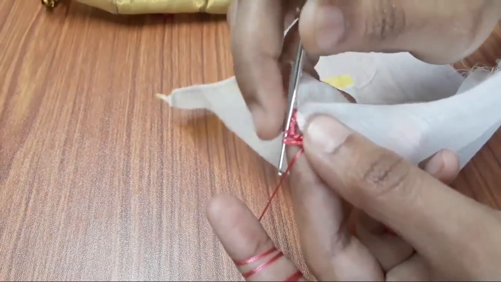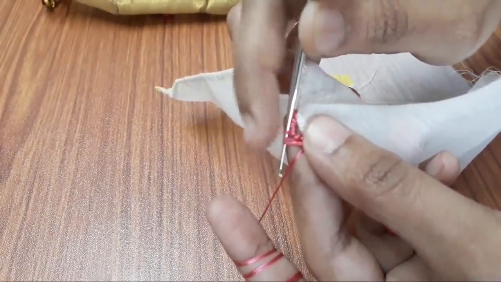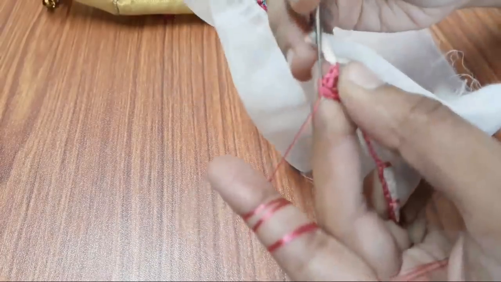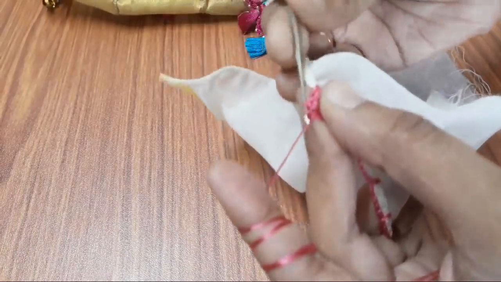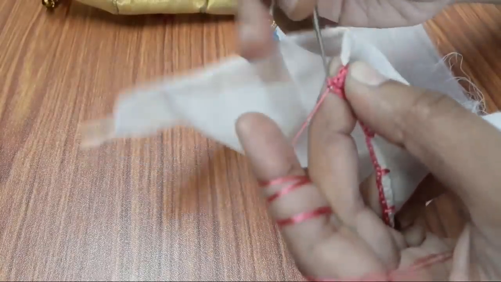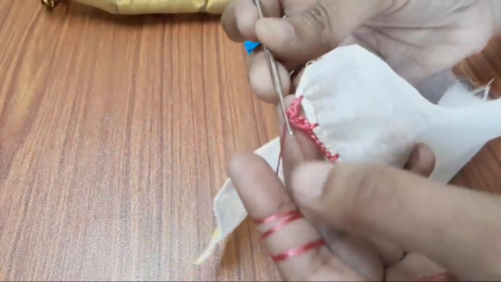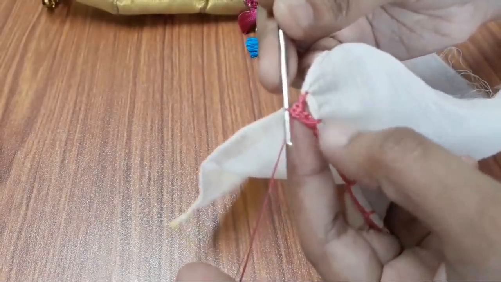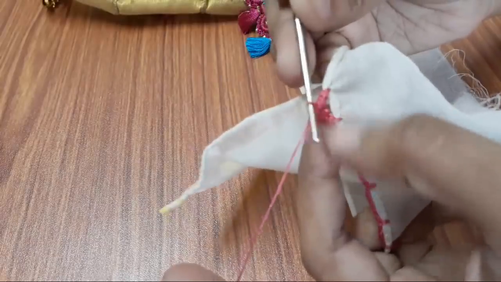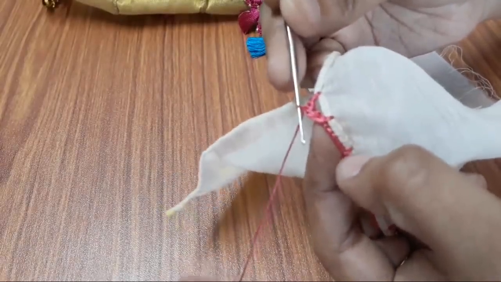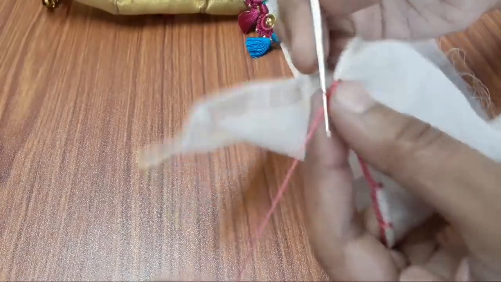So I hope you guys can see these 3 loops on the needle here. First you will have to pass through 2 loops. You will end up having 2 loops, and then you will pass through the remaining 2 loops. So now you have 1 double crochet ready. Similarly, you will have to do around 10 to 12 stitches in the same block to finish the arch.